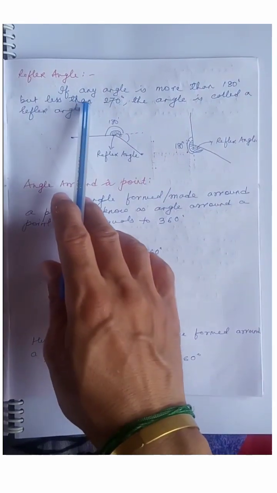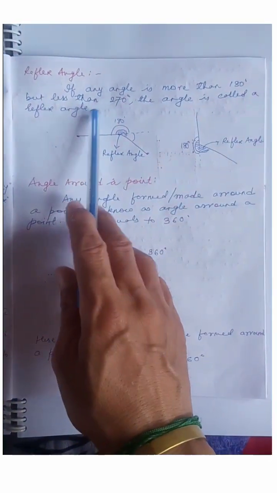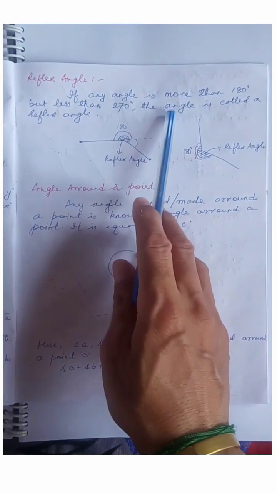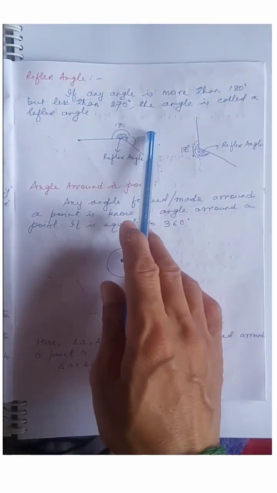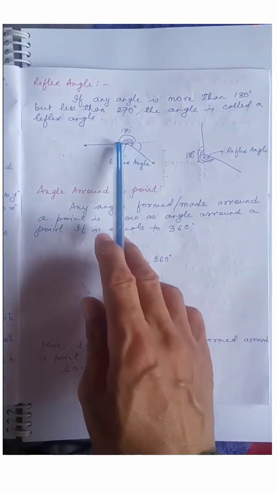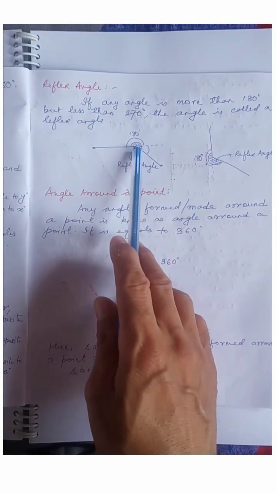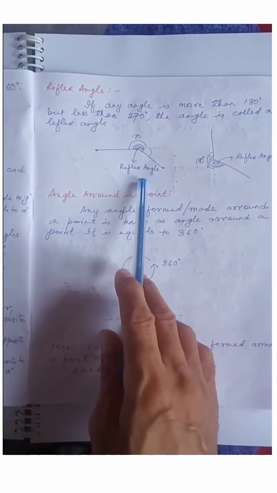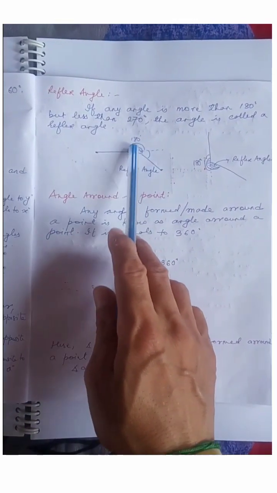Reflex angle: if any angle is more than 180 degrees but less than 270 degrees, the angle is called a reflex angle. Suppose this is a straight line and an angle which is greater than a straight line. It is slightly greater than a straight line, but less than 270 degrees, then this angle is known as a reflex angle.